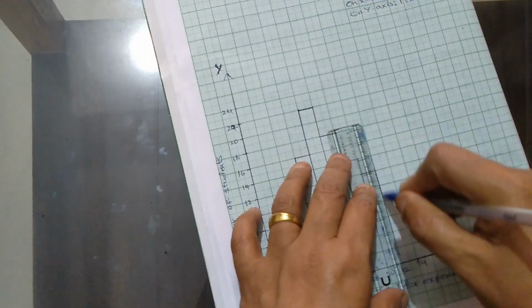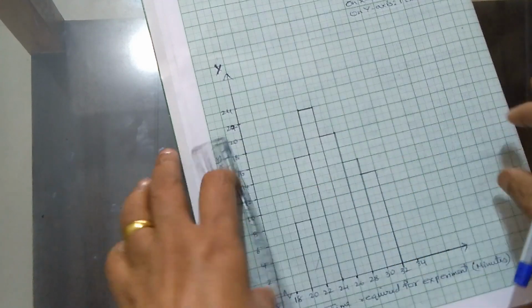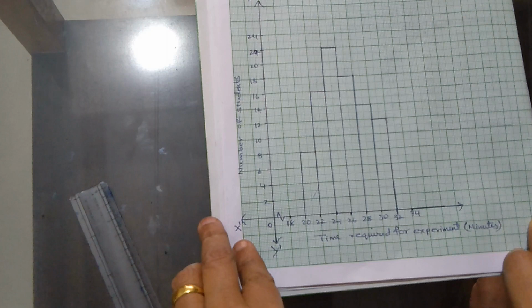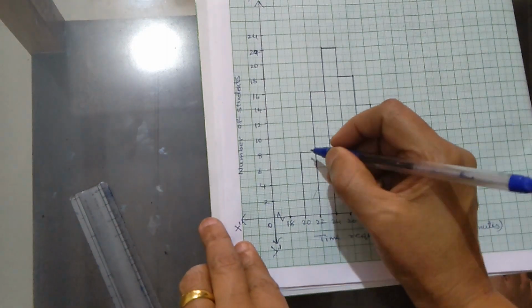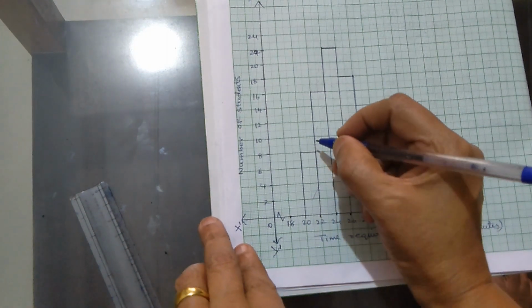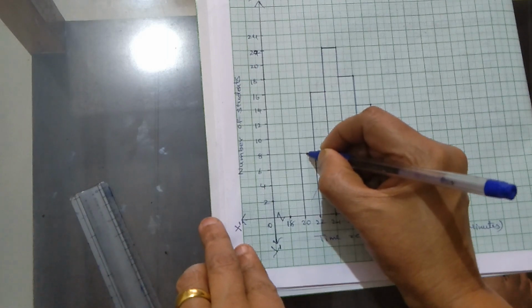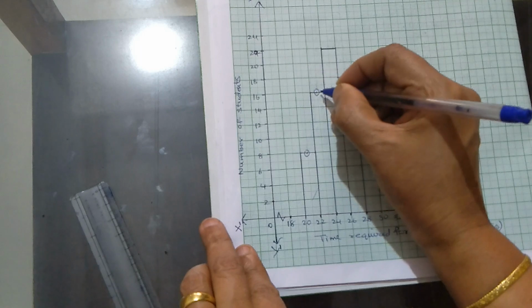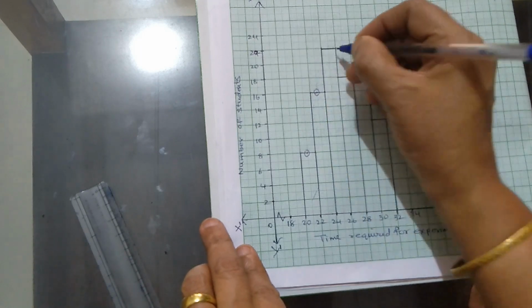Now this was the histogram. तो ये हो गया हिस्टोग्राम बनाया हुआ. अभी इसमें फ्रीक्वेंसी पॉलीगॉन कैसे करने का? जो मिडल पॉइंट है, you have to take that. Take all the middle points. दिस मिडल पॉइंट, that is a class mark. So the middle of this histogram is the class mark.